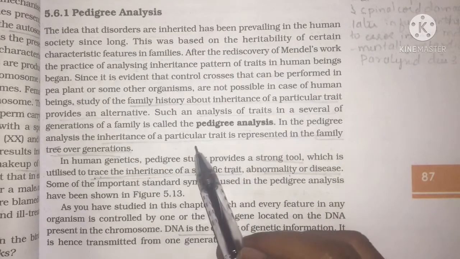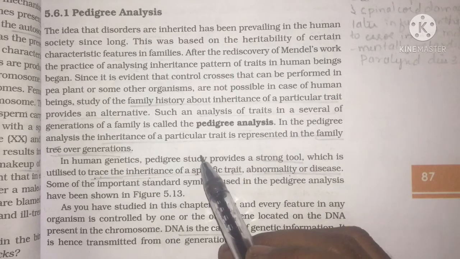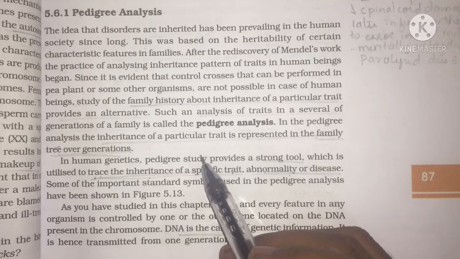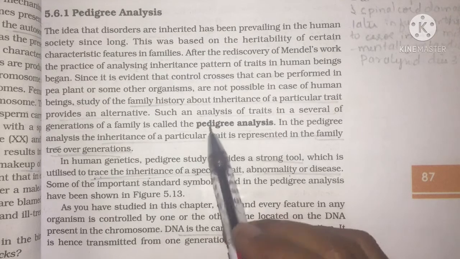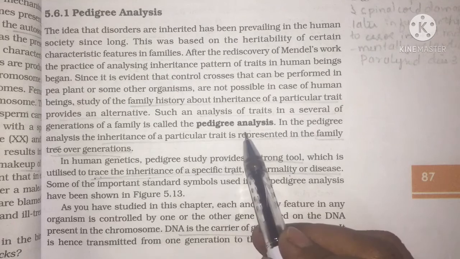Like you might have seen that among your siblings, your brothers and sisters, one brother appears similar to the father or mother, or one sister might be like the father or mother, or like some grandparents. So how has this occurred? What are the chances? You can make that out through pedigree analysis.